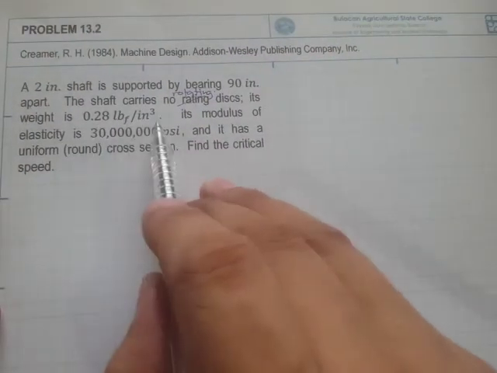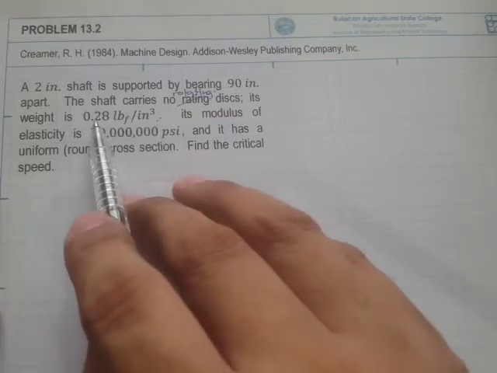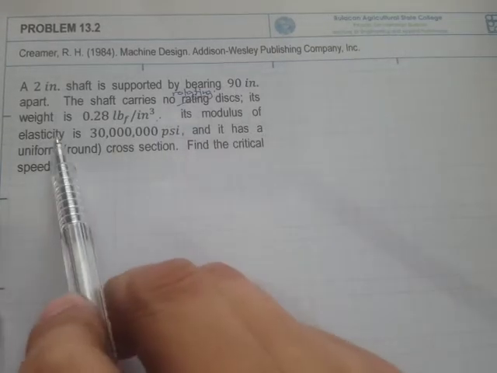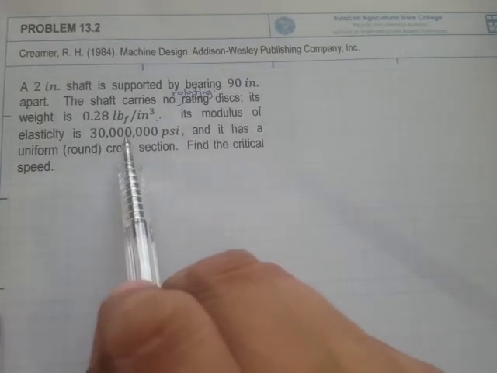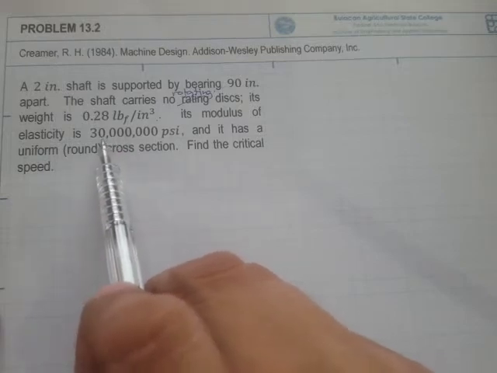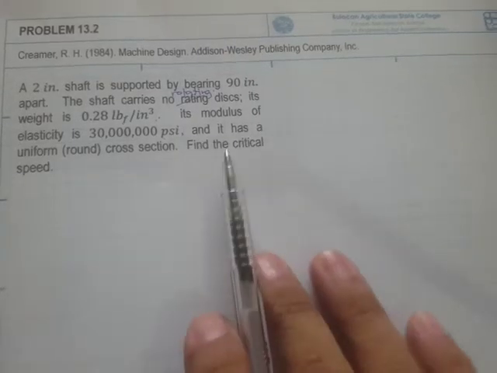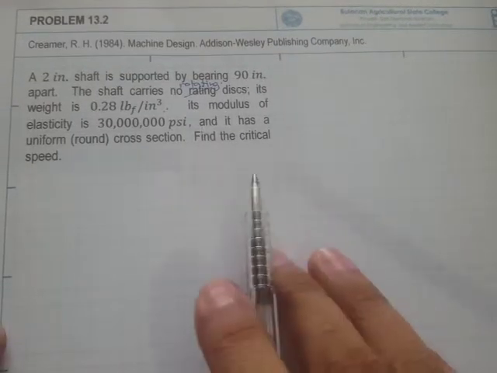This is not the unit weight, but rather a weight density. Its modulus of elasticity is 30 times 10 to the 6 psi, and it has a uniform round cross section. We are asked to find the critical speed.